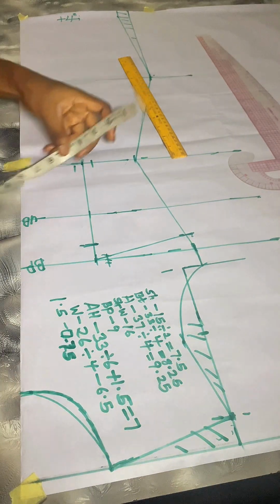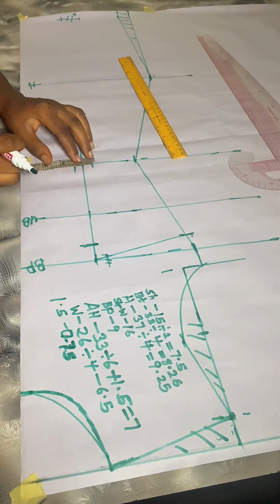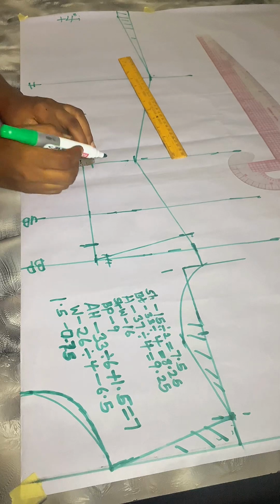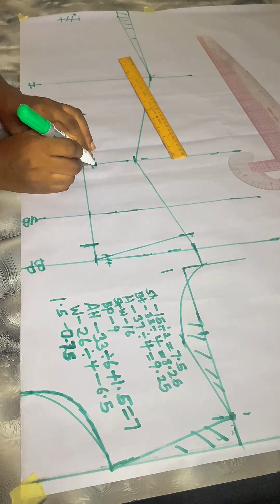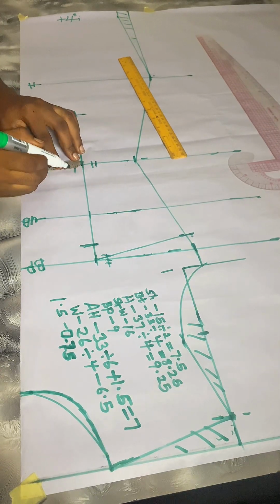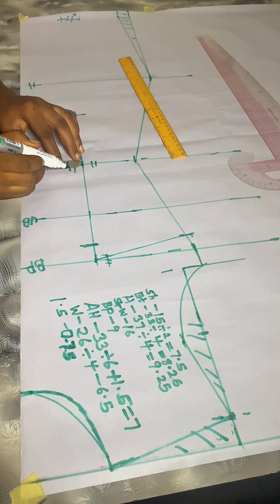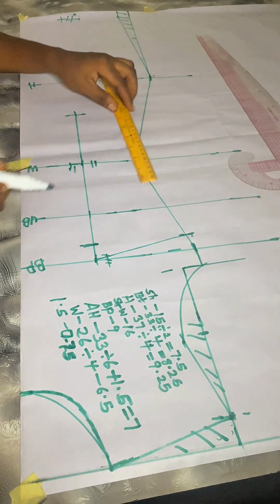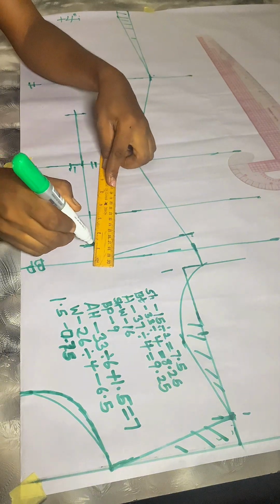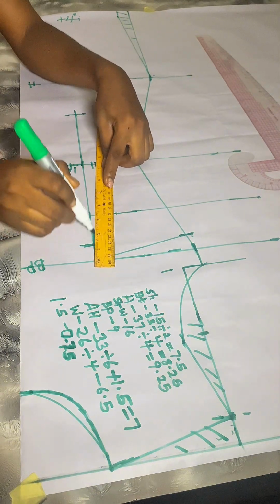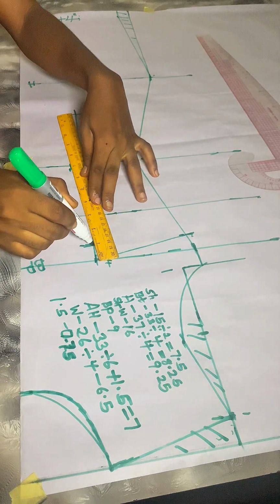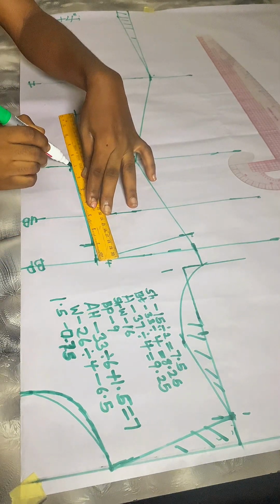So we are removing 0.75 here. So this is half, 1, 2. So this is what you are removing on both sides, and you are going to join it. You join it to this place, the other side too. You are going to join it.